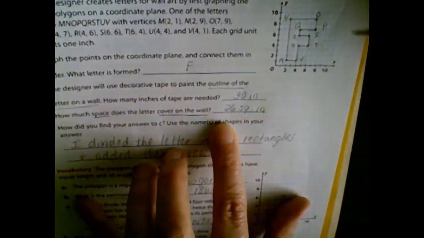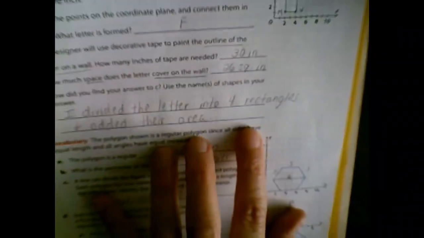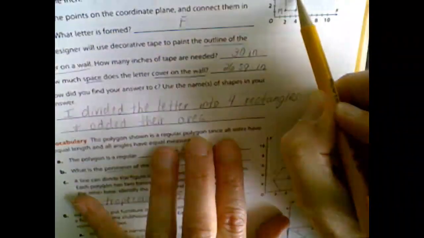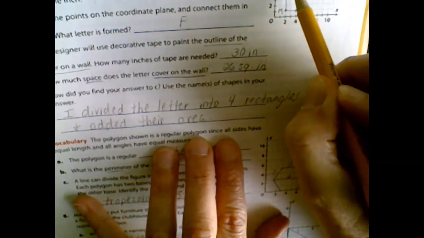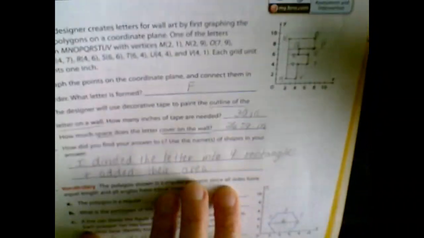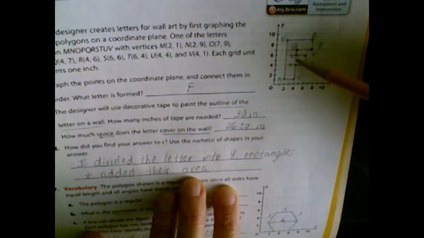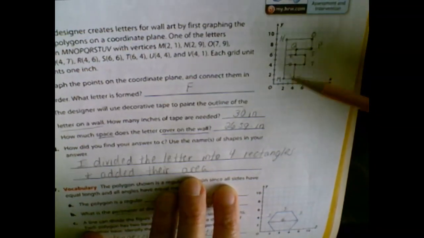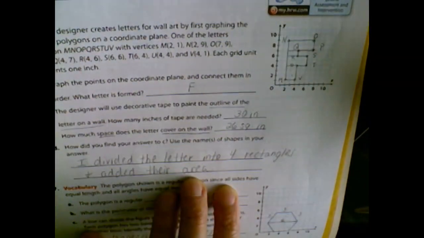So the next one talks about how you find it. How would you find it? If you draw a little line across here, here, and here, you would have 1, 2, 3, 4. Here are my little lines again. 1, 2, 3. That gives me 4 rectangles, and I would find the area of each rectangle and add it together.